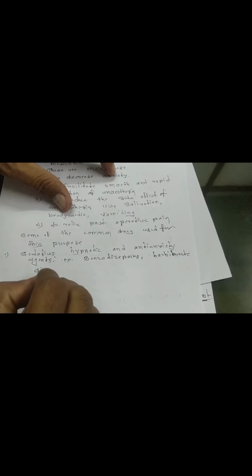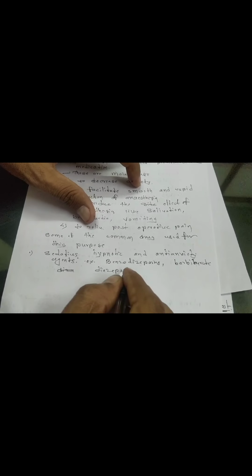To decrease the anxiety, drugs such as sedatives, hypnotics, and anti-anxiety agents are used. Examples: benzodiazepines, barbiturates. These are sedative and hypnotic drugs. Diazepam reduces the anxiety.